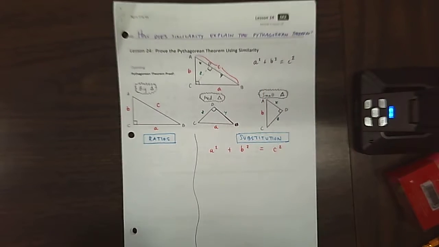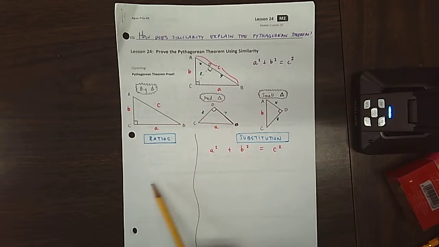So what we're going to do here is we're going to come up with some ratios on the left side of our paper and substitute that in to the right side, to the Pythagorean theorem. We're going to prove that it works.